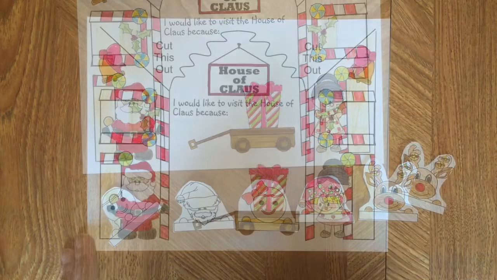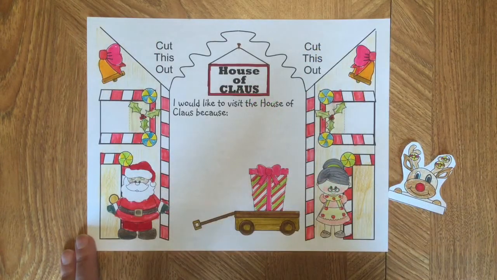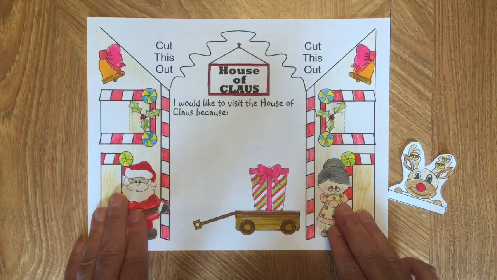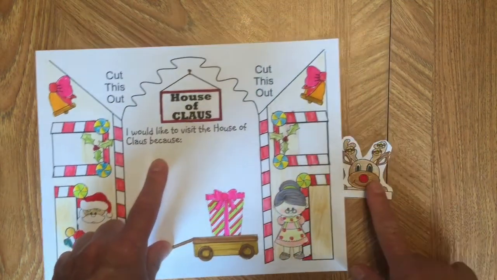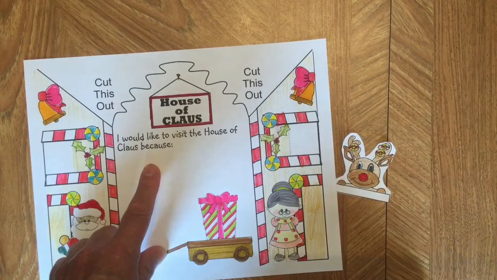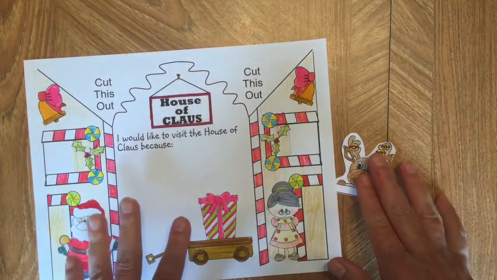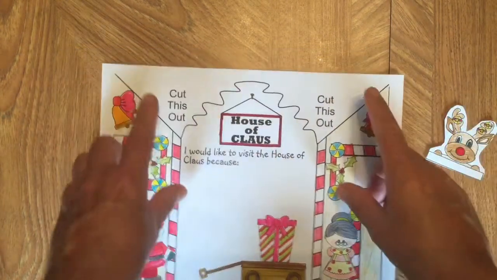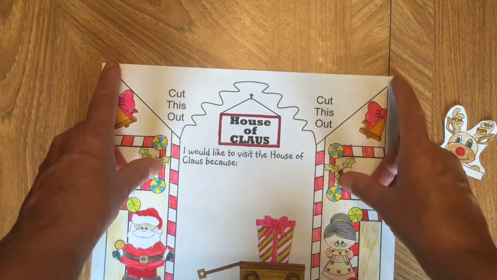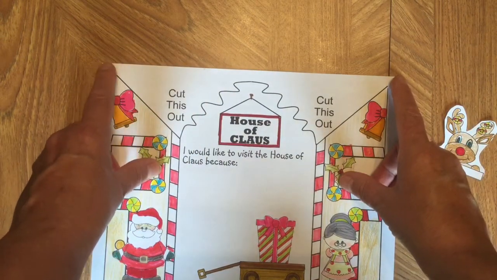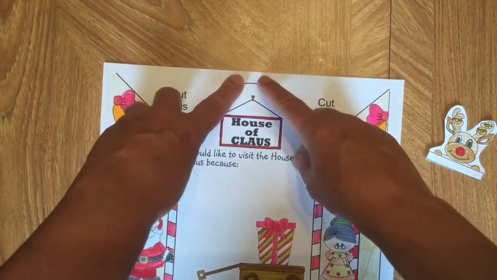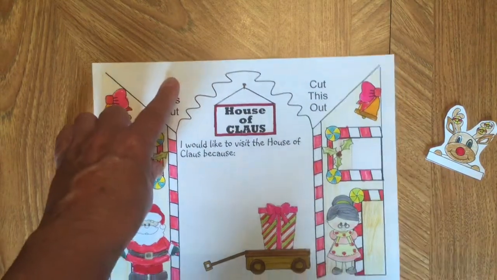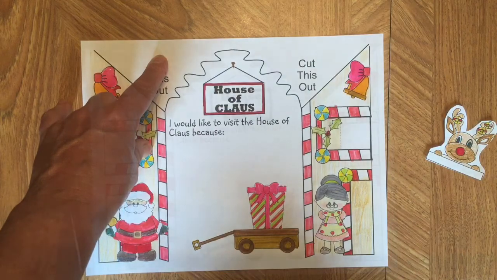Okay, you're back. So it must mean you've colored your house template, you've completed your writing activity, and you've colored your little peeper. So now what? Let's cut this part out right here. So let's just come from the top corner, follow that line, and all the way around. Cut that out and come on back, and I'll show you what to do next.